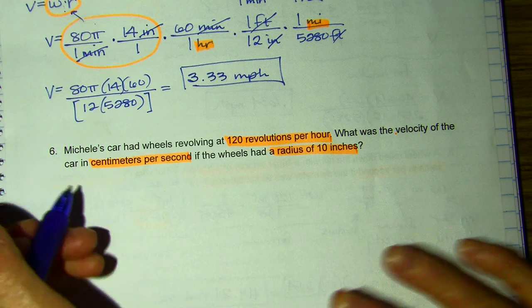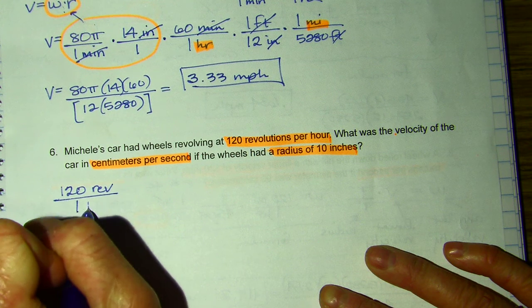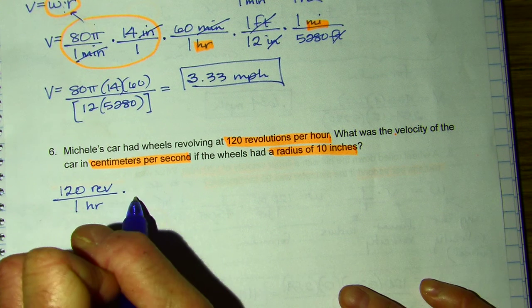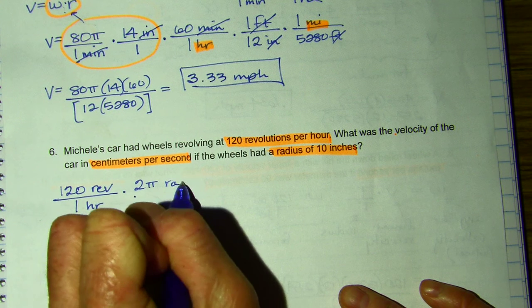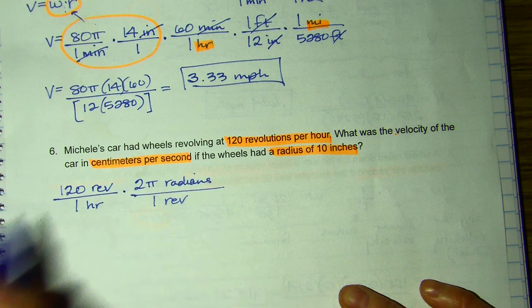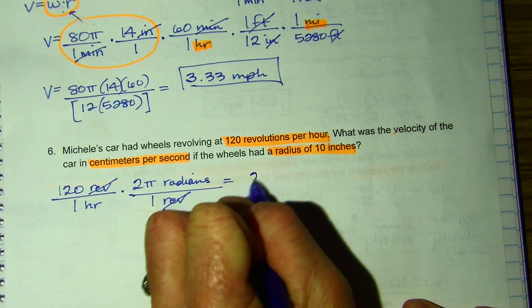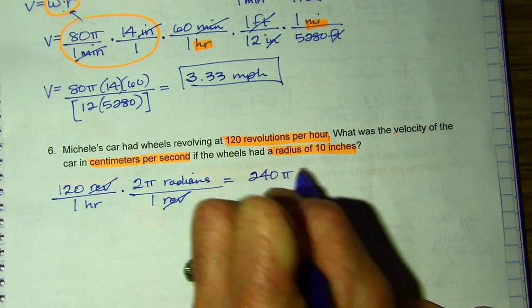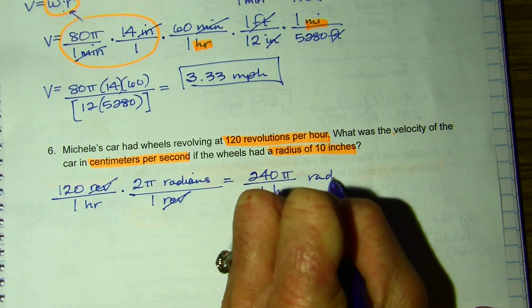So first thing I need to do, 120 revolutions per 1 hour. There are 2 pi radians in 1 revolution. So this cancels and I'm left with 240 pi radians in 1 hour.